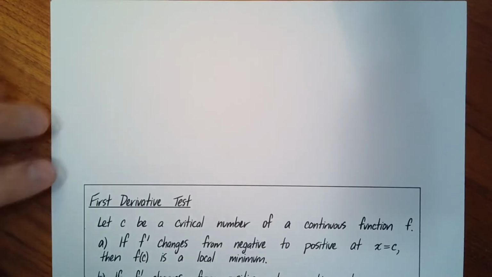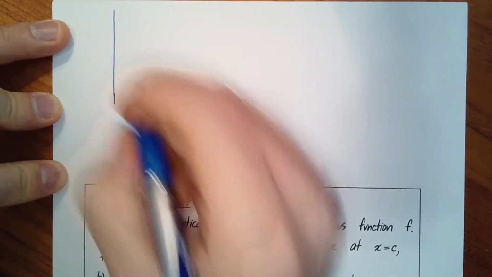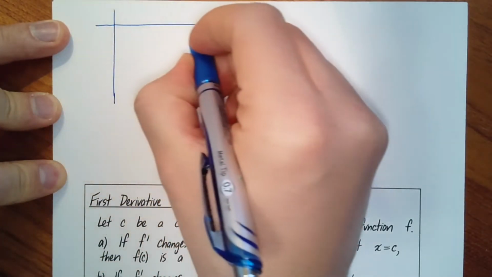So next, we're going to draw a table. It's going to look like this. We'll draw a vertical line and a horizontal line.